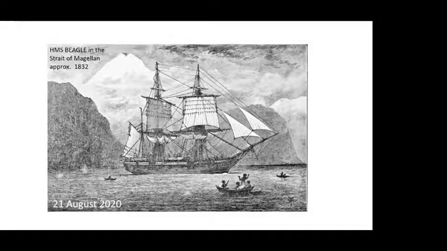Here you've got a picture or an etching of HMS Beagle in the Strait of Magellan. It is going to be the subject of that talk. What is important, Beagle on its second voyage was sent to survey the whole world from a point of view of longitude.